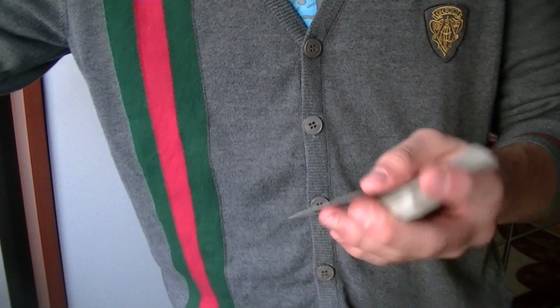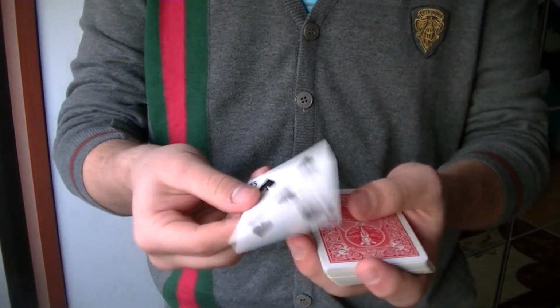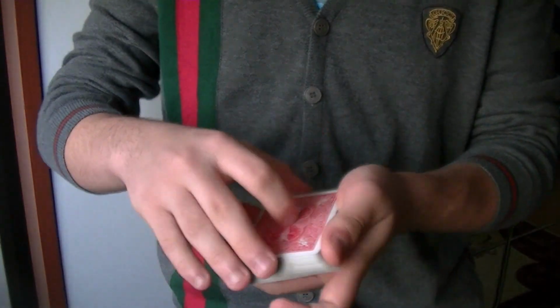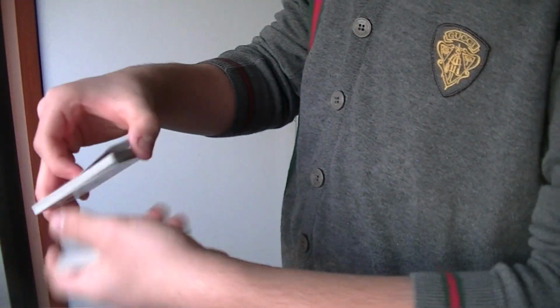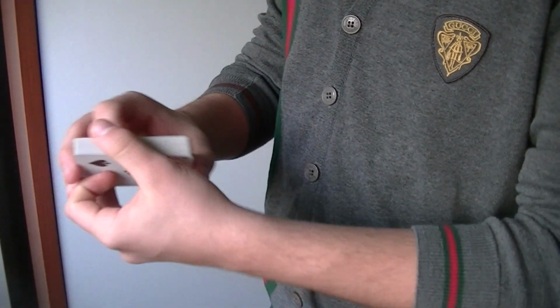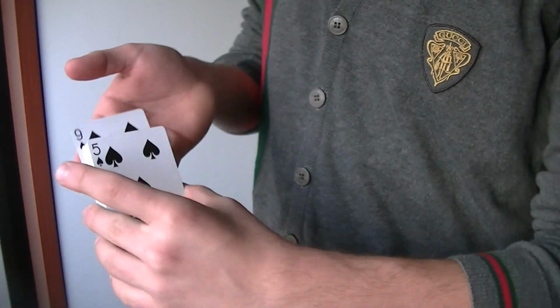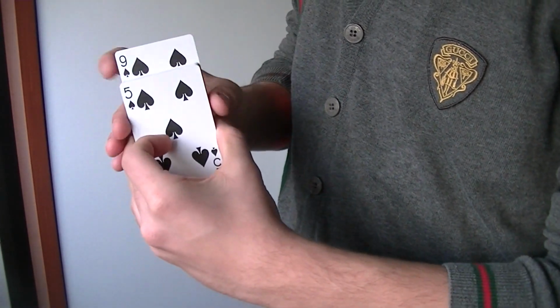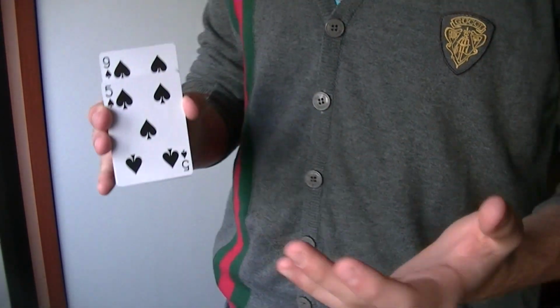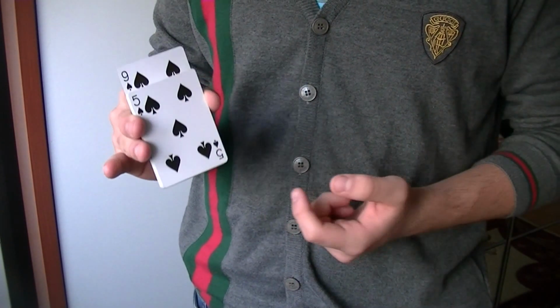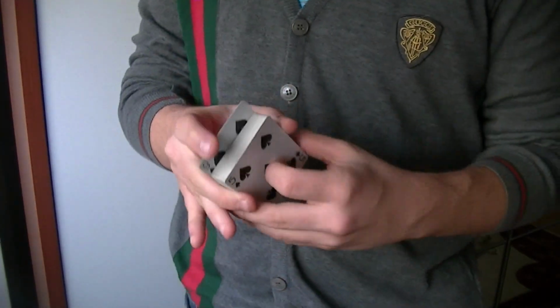Now, once you have one of the selections on top, you take the second selection, place it on top of the pack, and just use the double undercut technique to control it to the bottom. So now you have one card on top and one selection underneath the pack. So you can basically use any method you wish, but at the end you should be in this position.